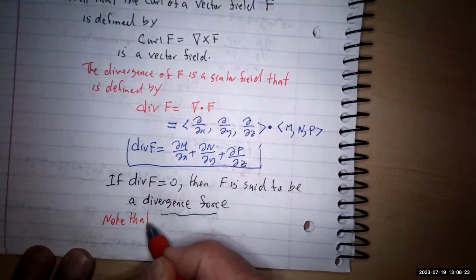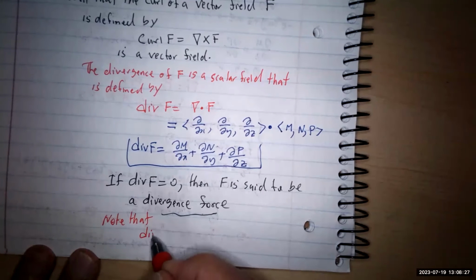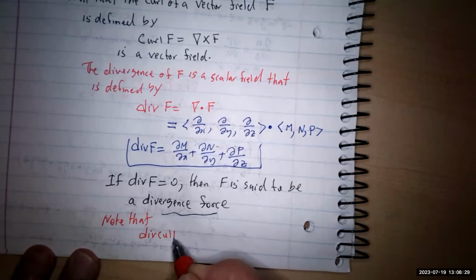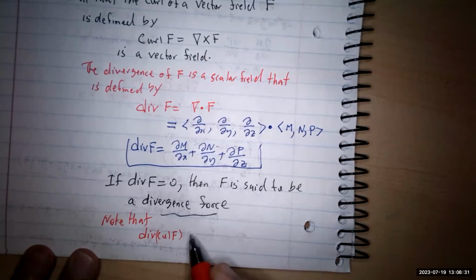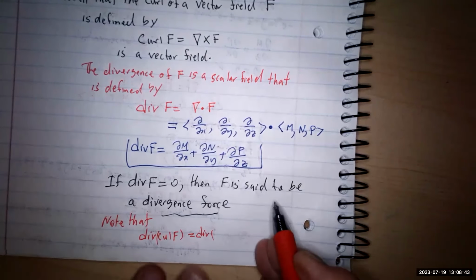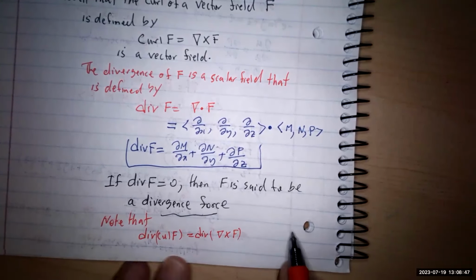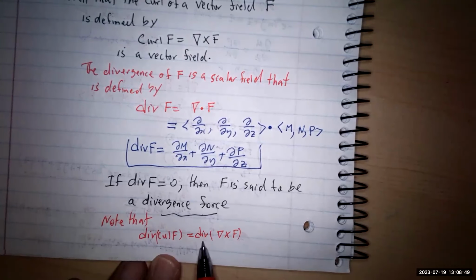We don't need it. The observation is the divergence of the curl of the F. Look at this one. It is going to be equal to the divergence of the curl, which is del cross F. And remember, this is a dot product.